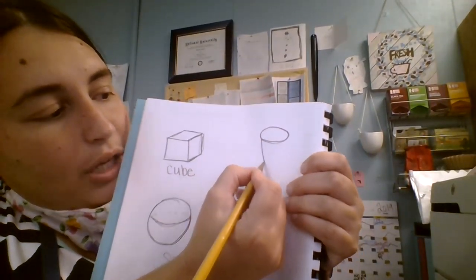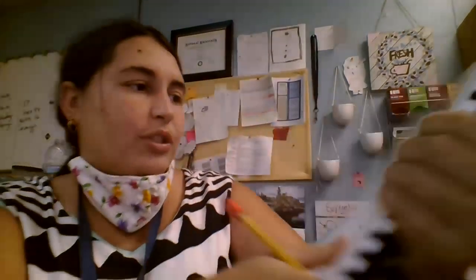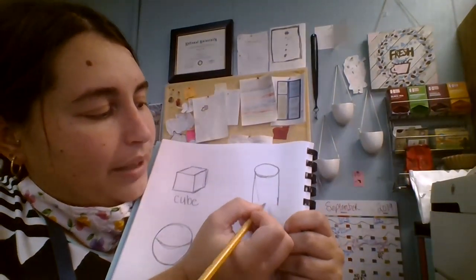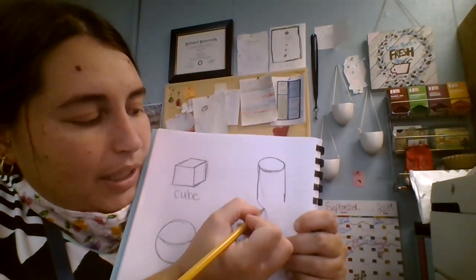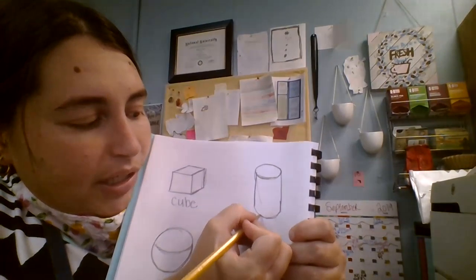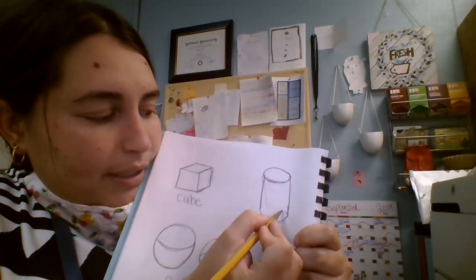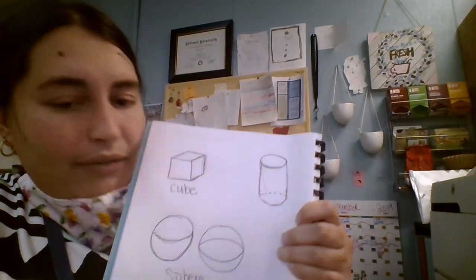Then you're going to draw part of a rectangle, but you just don't bother drawing the other two sides. Let me fix that line. So you drew half of the rectangle. Good enough. Who needs the other two sides of a rectangle? Then you're going to go down to the bottom with those two lines on the side. Give it a nice half an oval, a little smiley face here. And then either give it a solid line or a nice dotted line. And there you have it, a cylinder.